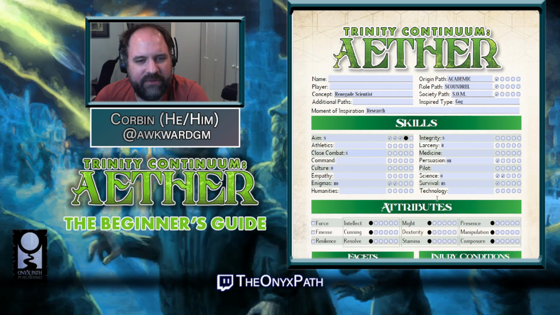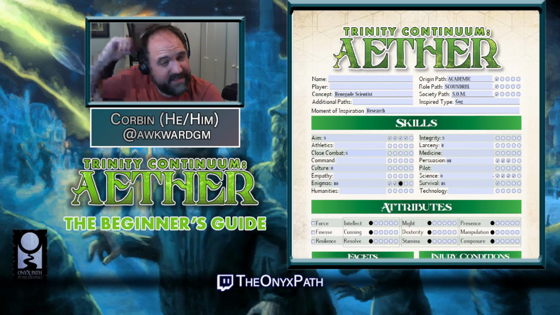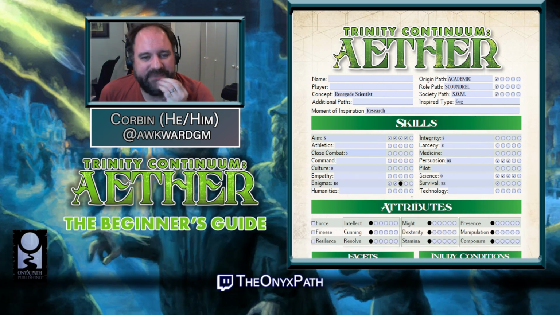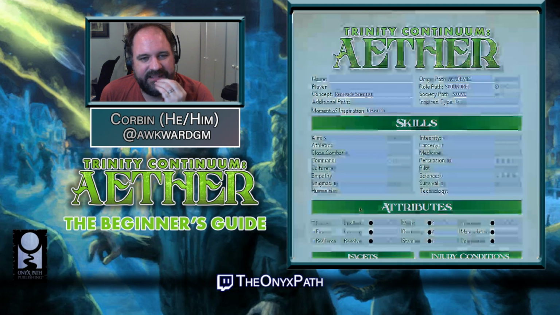So I'm going to up aim by 1, up my science by 2, so I have 3 left. I'm going to up my persuasion by 2, and then I have 1 left, and I'm going to put a dot into enigmas. I did make myself a little bit of a glass cannon here, I think.